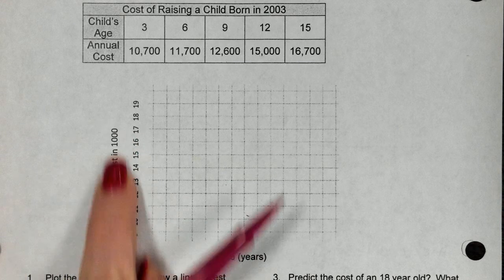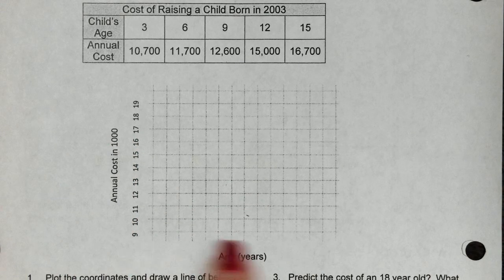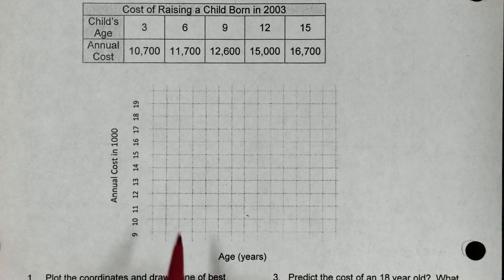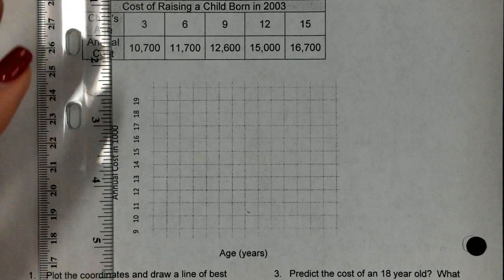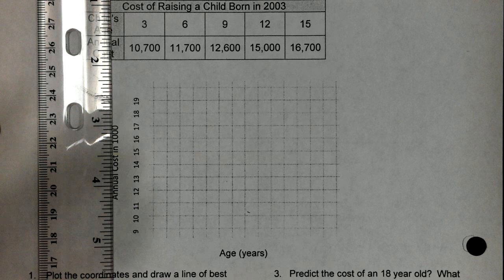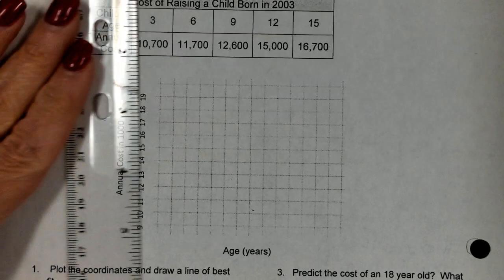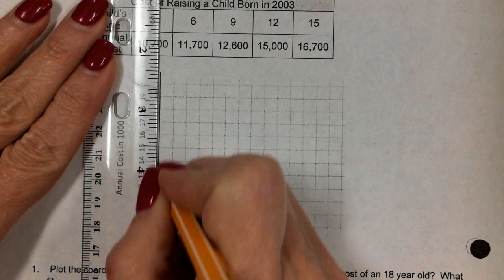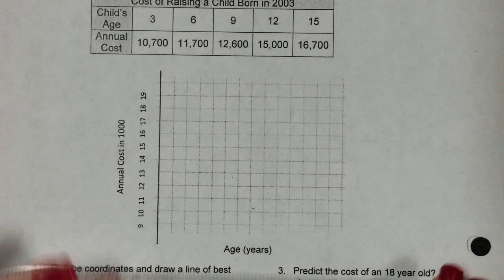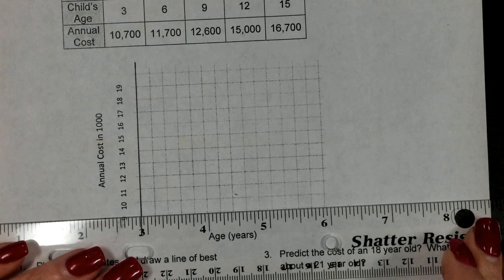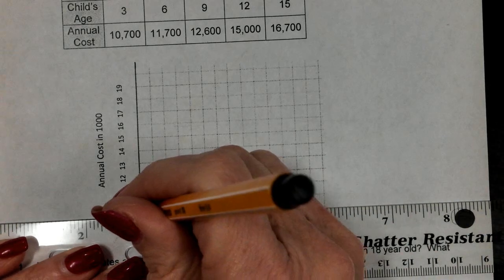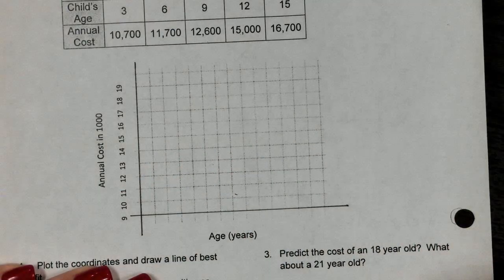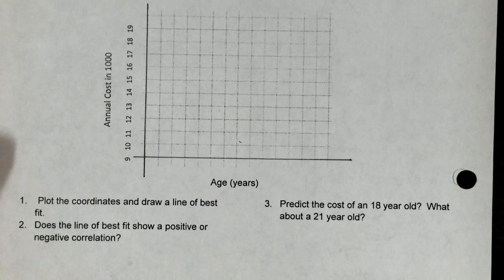So if you notice, they've given us the cost here, but we don't have the age here. So I'm going to actually skip some lines, and I need to draw my X and my Y axis in here to make that stand out a little bit. Okay, so I'm going to give this my Y axis, and then I'm going to create my X axis here, so they're nice and clear, just like that. And then I'm going to put my data in.